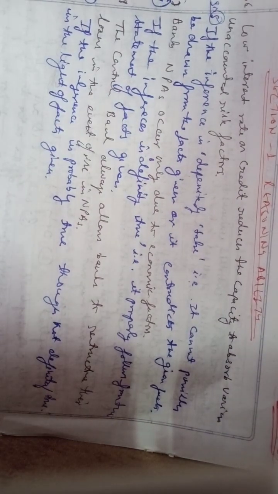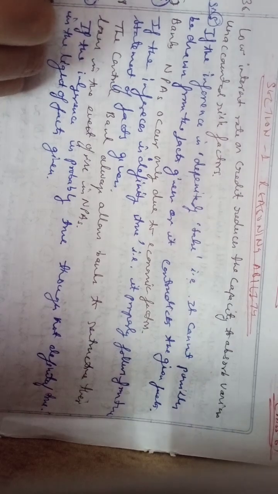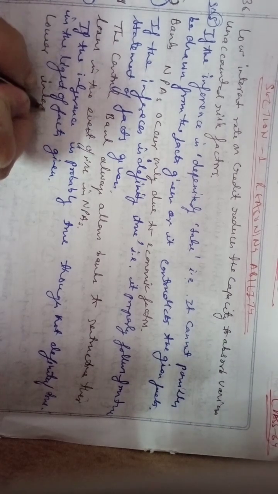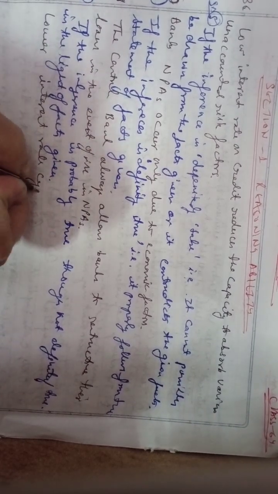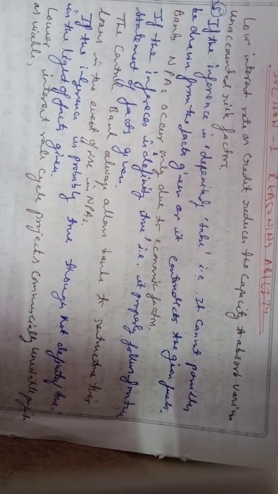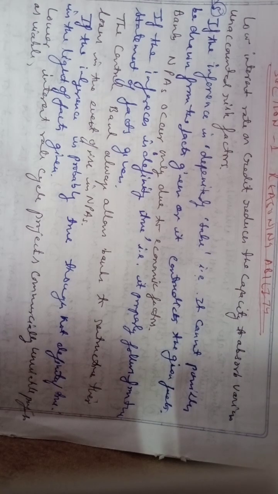Now we go for the next one, the 39th question: a lower interest rate cycle makes commercially unviable projects appear viable. So let's go for the same. For that, the inference is definitely true, that is, the first one.